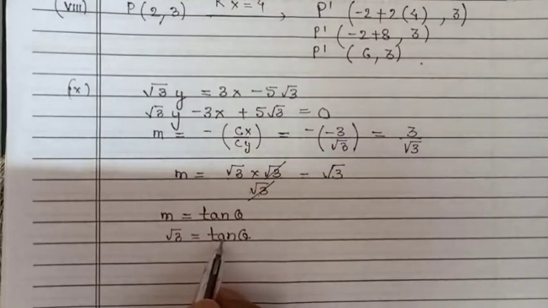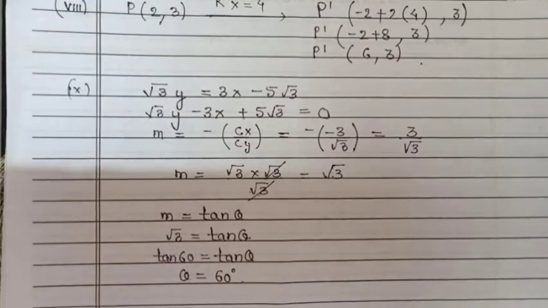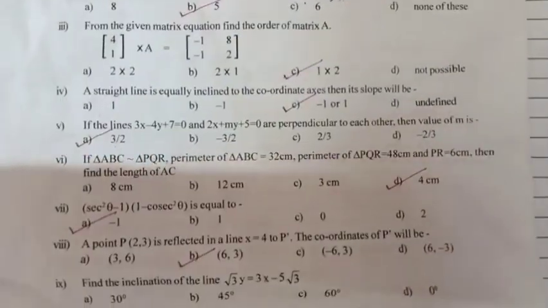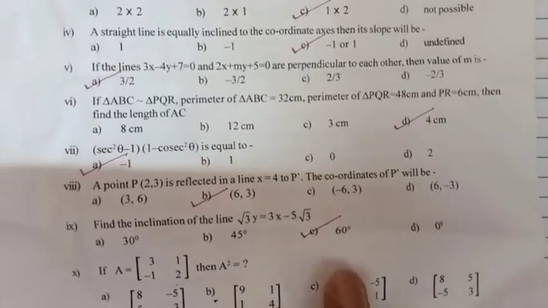Now the tan table gives you √3 at 60 degree, so you can write it as tan 60 degree. So theta will be equal to 60 degree. So here our inclination will be 60 degree. So inclination will be 60 degree. So our option will be C part.